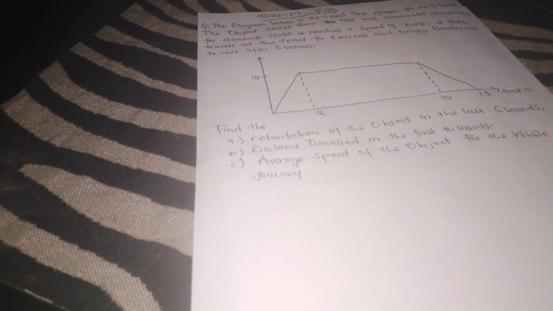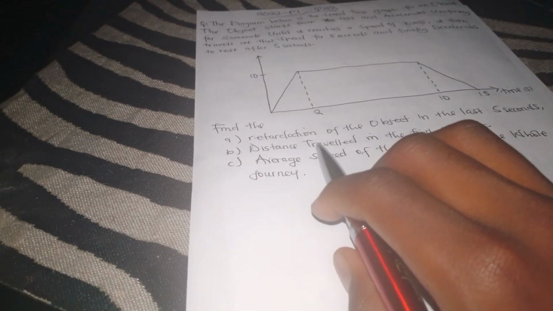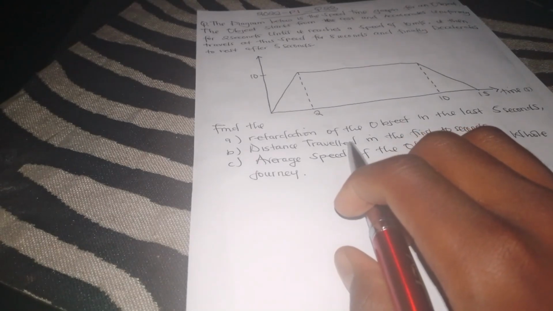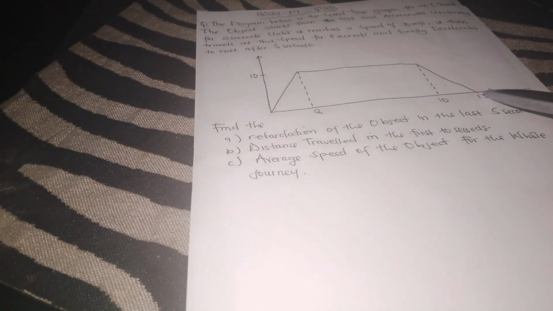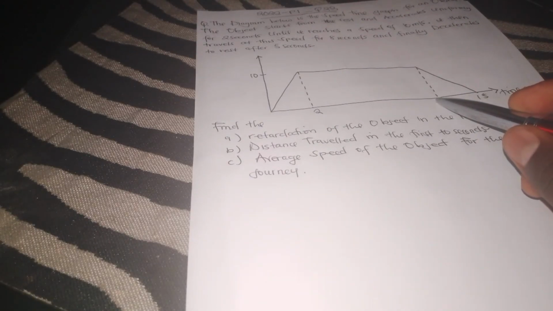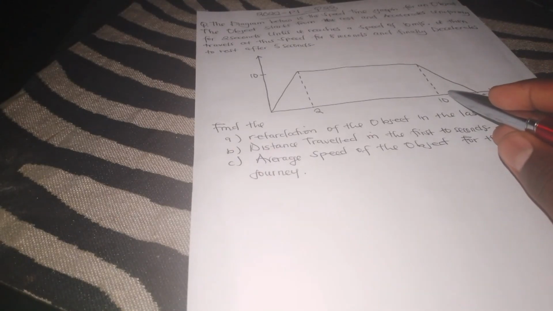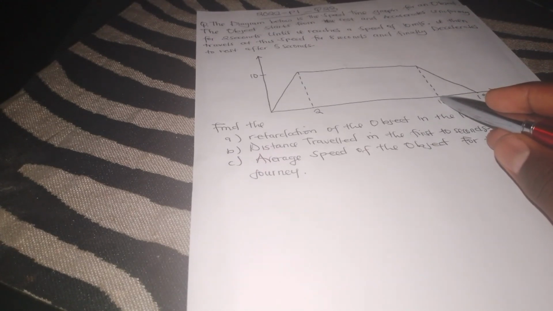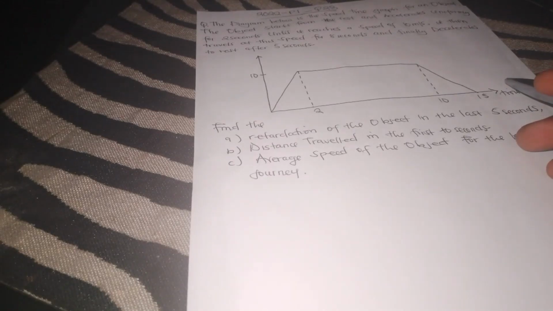Then the first question A is saying, find the retardation of the object in the last 5 seconds. So in the last 5 seconds, they're talking about this time interval from here to there. Okay, retardation, remember, it's the opposite of acceleration. The only difference is that acceleration is positive, while deceleration is negative.